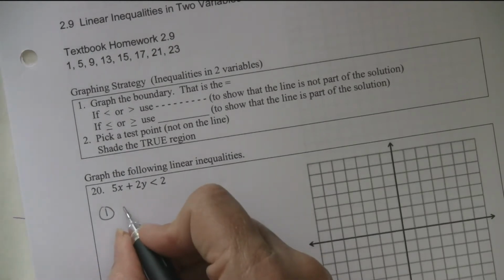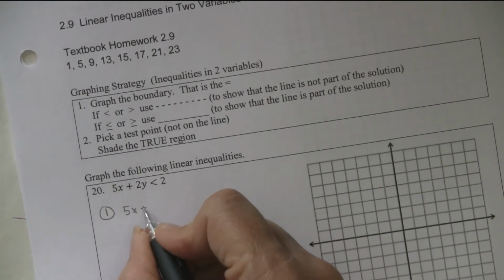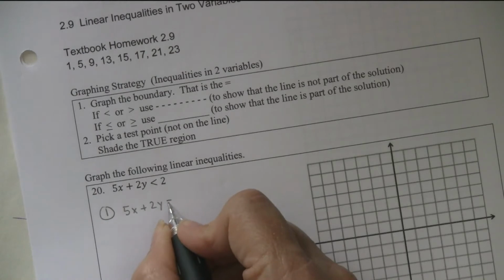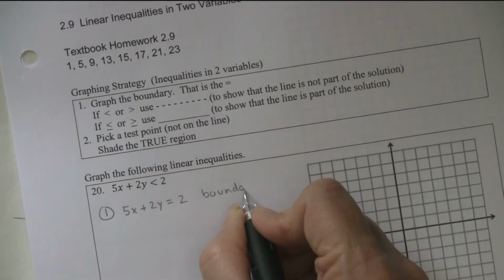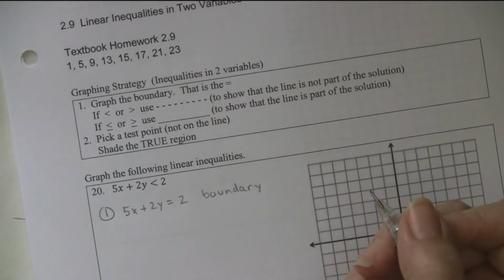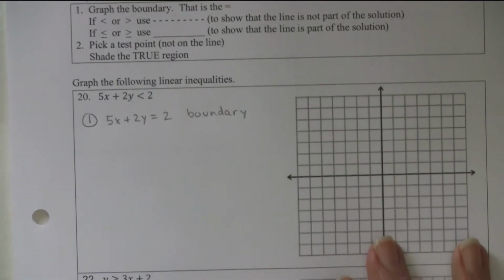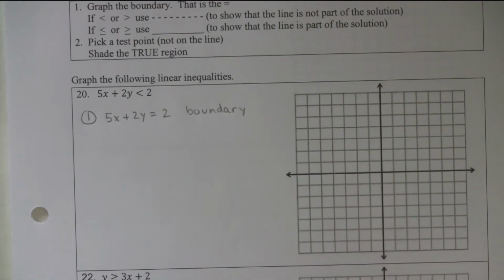So the first step I want to do is graph this. And this is called the boundary. The boundary is like a fence. And so that's going to be my boundary line. And so that's what I want to graph first. It happens at the equals.